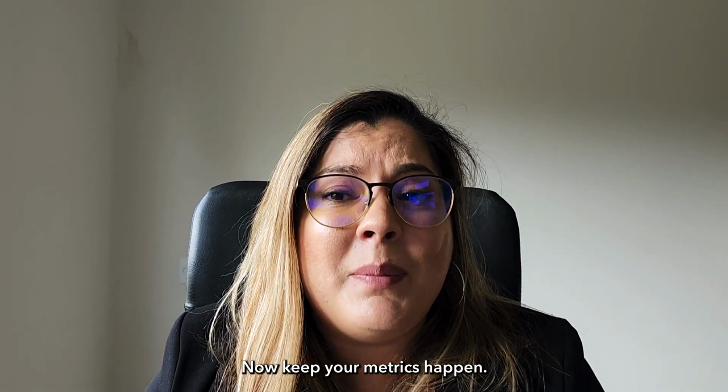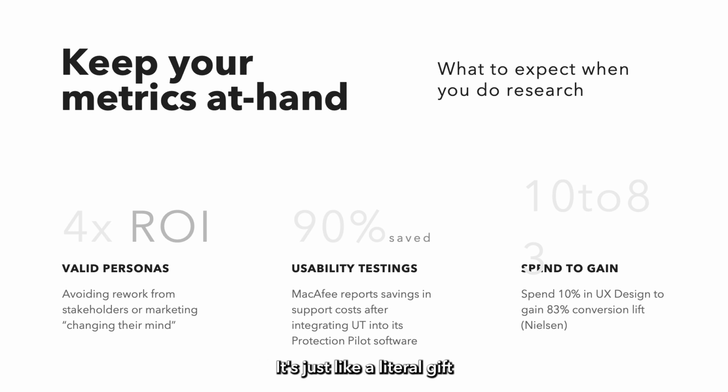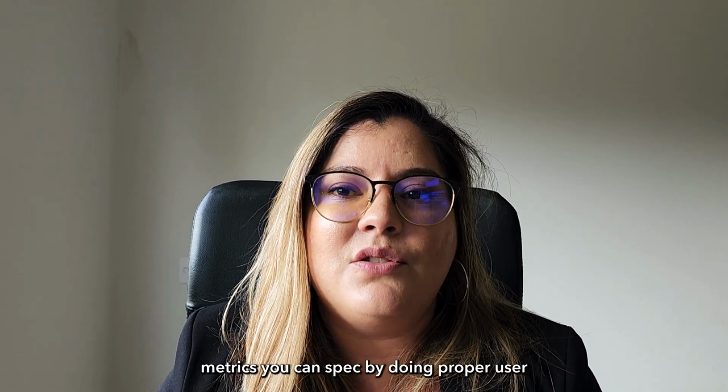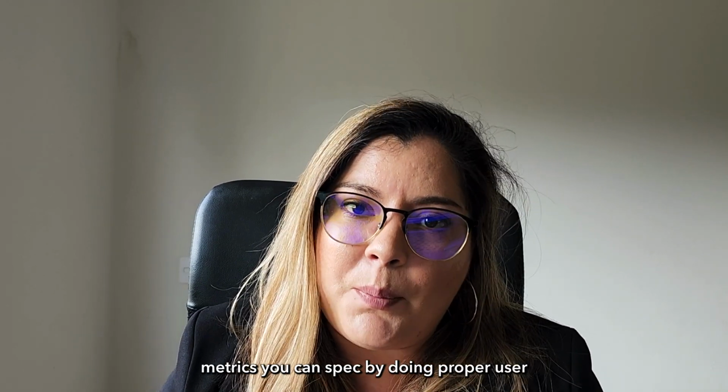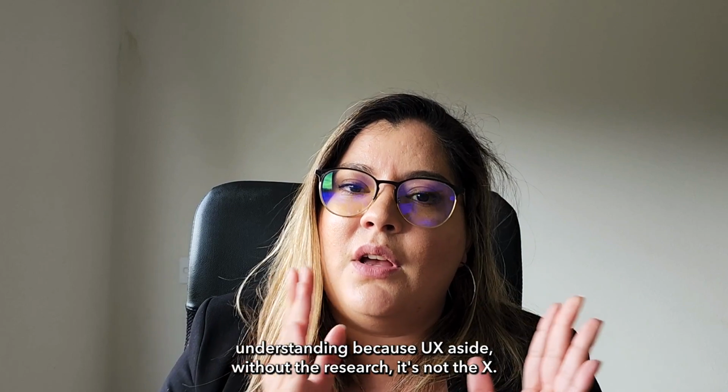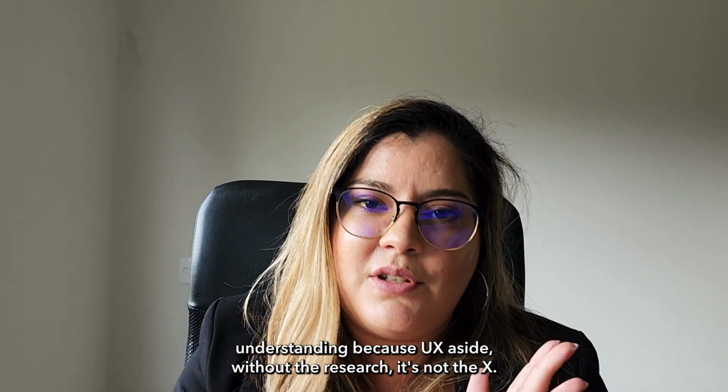Now, keep your metrics at hand. This is just a little gift about some metrics you can expect by doing proper user research and applying proper UX design, because UX design without research is not UX.